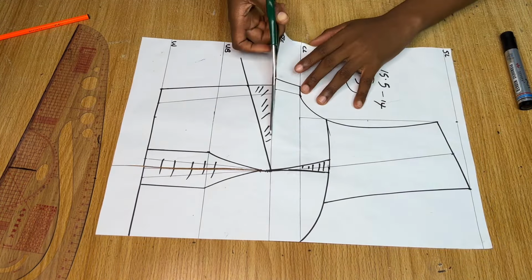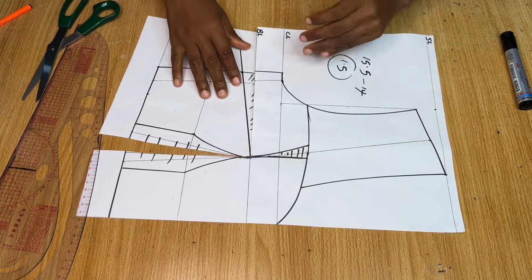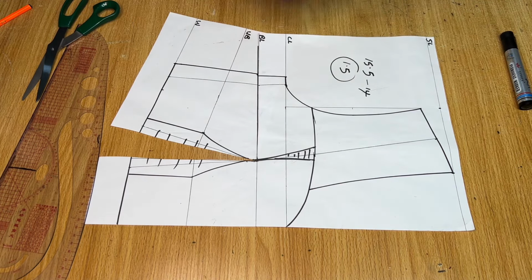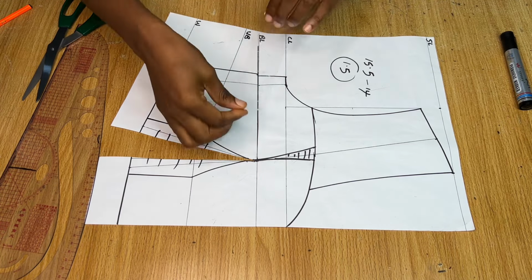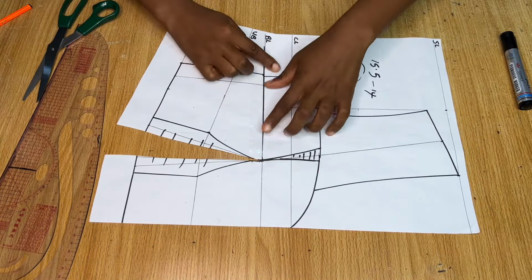So now to take away the side dart, I cut through the center of the waist dart, and then I cut through the bust line as well to get to the bust point. So I made sure that it did not cut off entirely so that the pattern paper will not be hard to tape down. So now I just cut out a tape and I use it to hold it in place, and this is what I have.